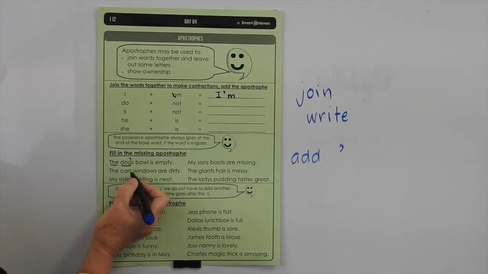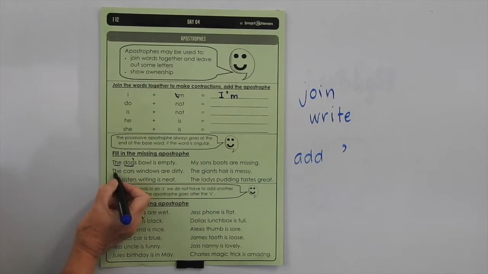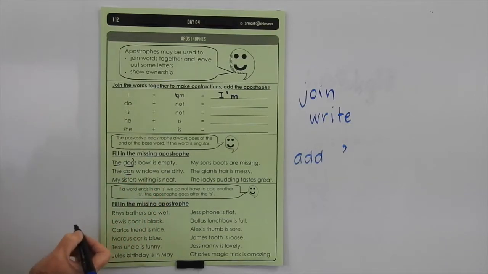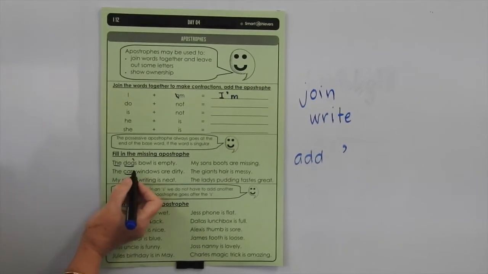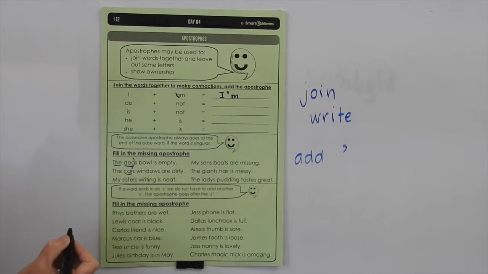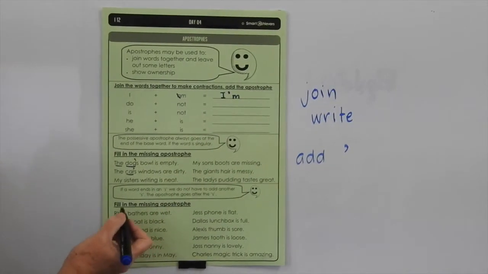So the car's windows are dirty. There's only one car because we've got the. So we're looking at the base word being car. The apostrophe must always go at the end of the base word, so it goes after the R and before the S. You can finish those ones on your own.